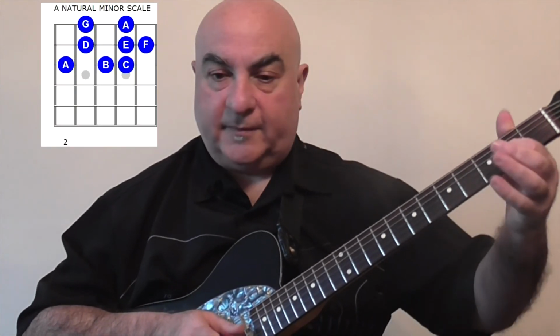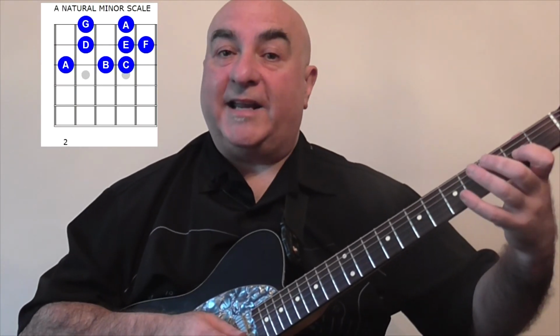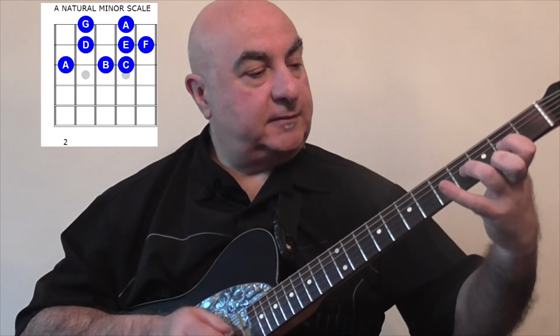The collection of notes that we find in a major scale also gives us another of the commonly used scales called the natural minor scale. If we start playing on the 6th note of the major scale, that's what we get. For example, if we start on the 6th note of the C major scale, we get the A natural minor scale.